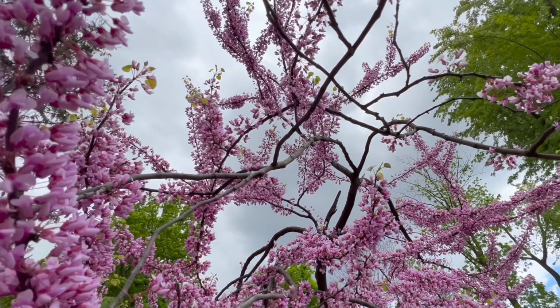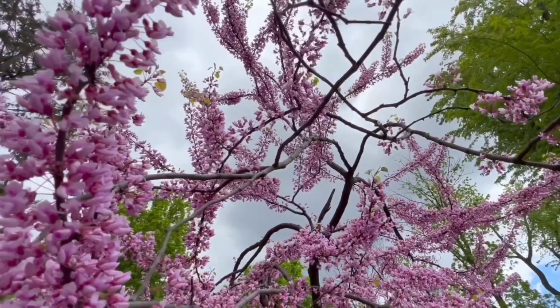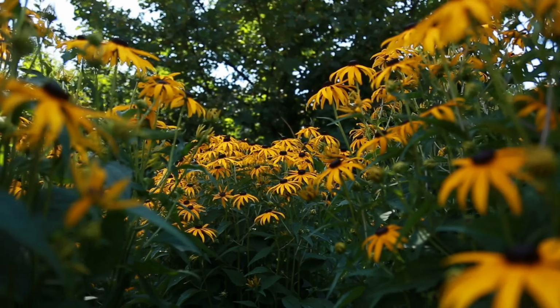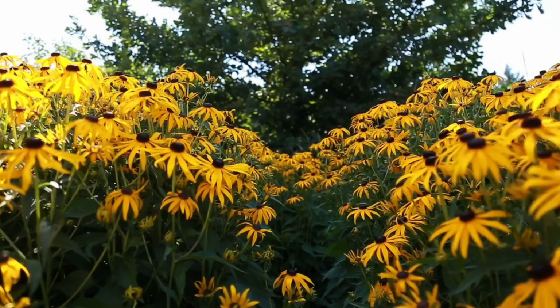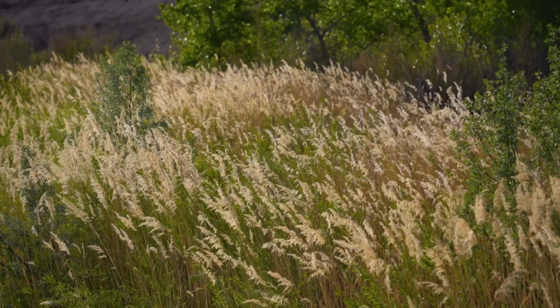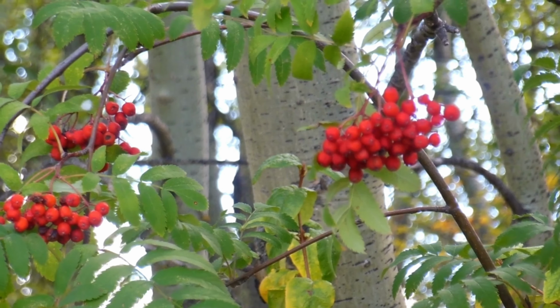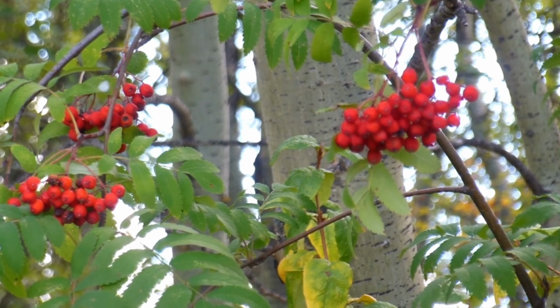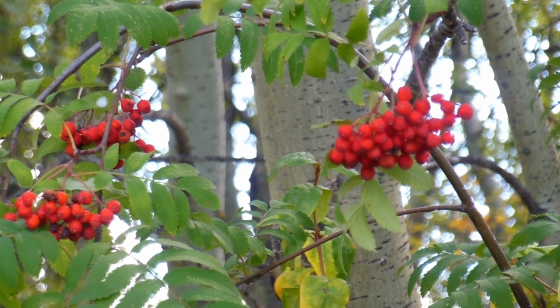Eastern redbud, a small tree with vibrant pink flowers in spring. My personal favorite, black-eyed Susan, a cheerful yellow flower that's really easy to grow. Switchgrass, a hardy grass that thrives in prairies and open fields. Serviceberry, a shrub that produces edible berries loved by birds and other wildlife. These plants are not only beautiful, but also incredibly beneficial to the local wildlife.